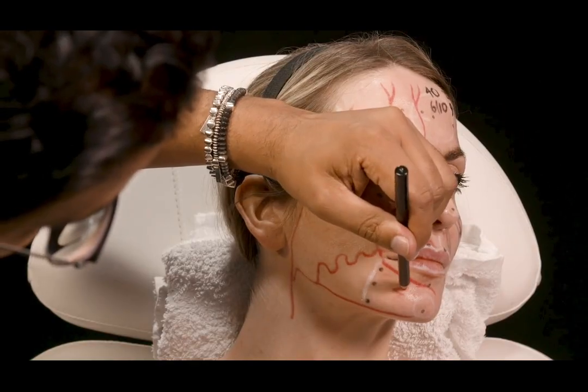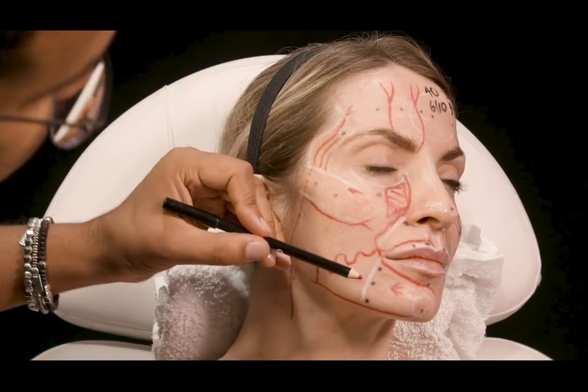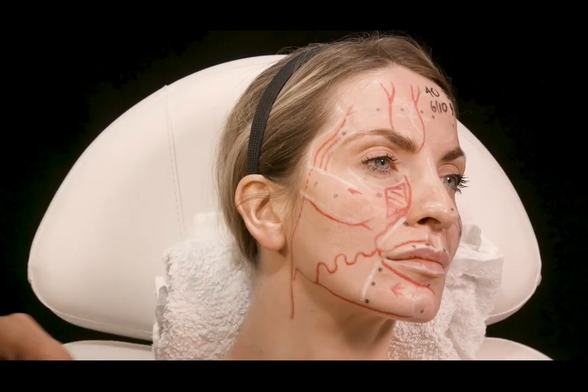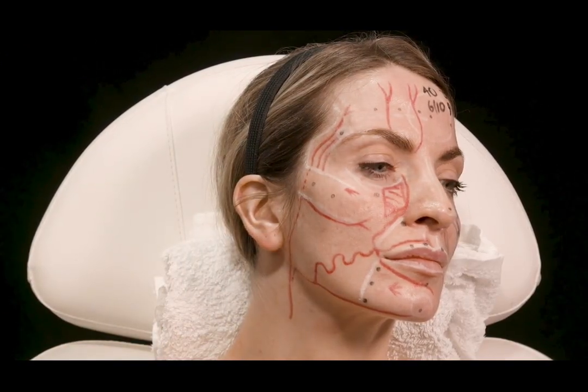When you're injecting this one, you've got to take care of the mental foramen. So therefore, if it's in the same territory as the mental foramen, don't inject on the bone, inject under the muscle instead.